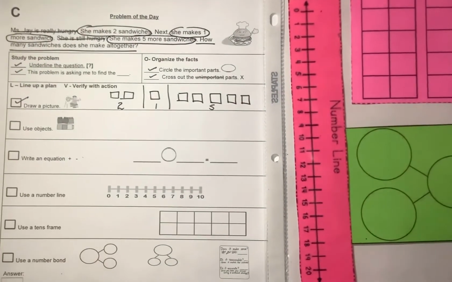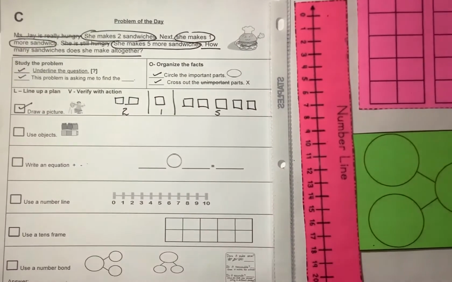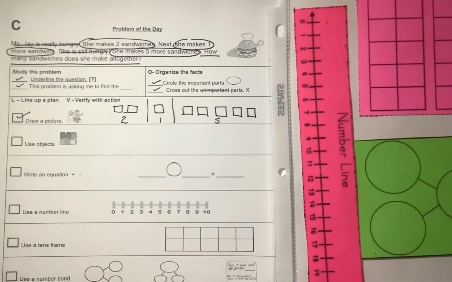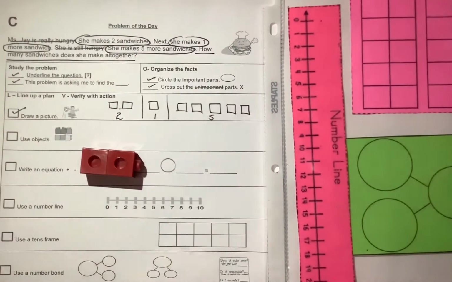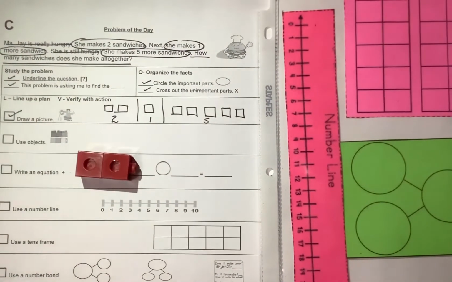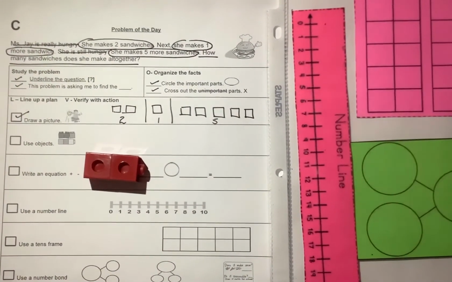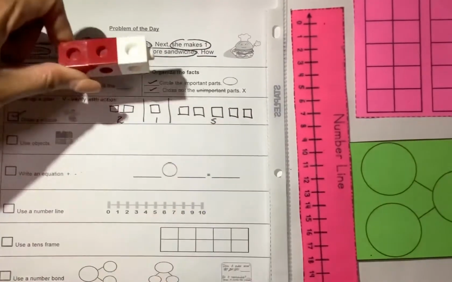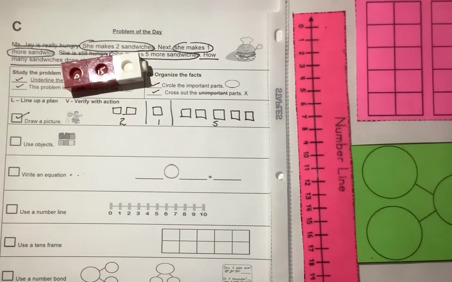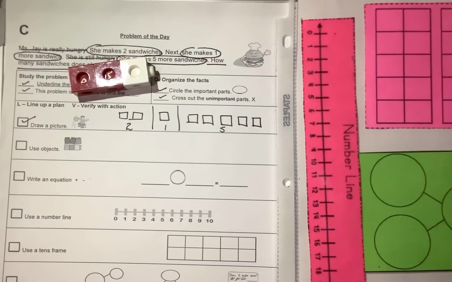Check. Now we're going to use our cubes or any other objects that you have around the house. So first, Miss J made 2 sandwiches. That's my 2 cubes. Next, she made 1 more sandwich. So I'm going to put together 1 more sandwich. And last, Miss J makes 5 sandwiches.